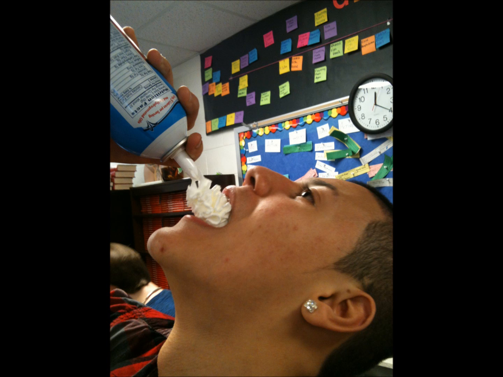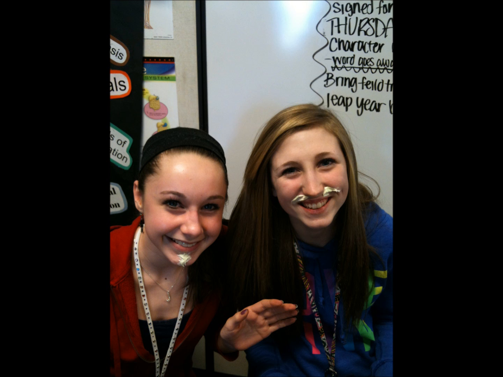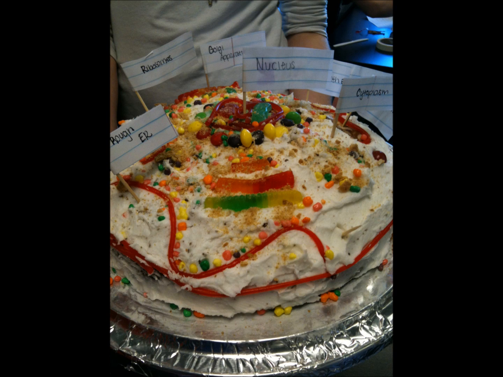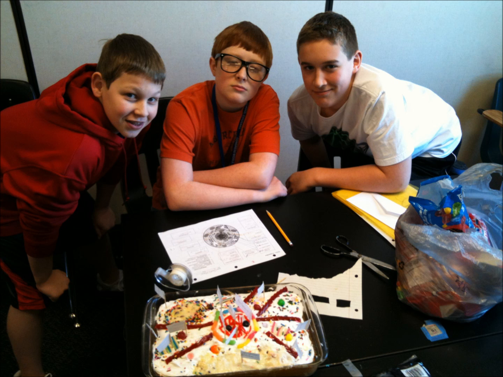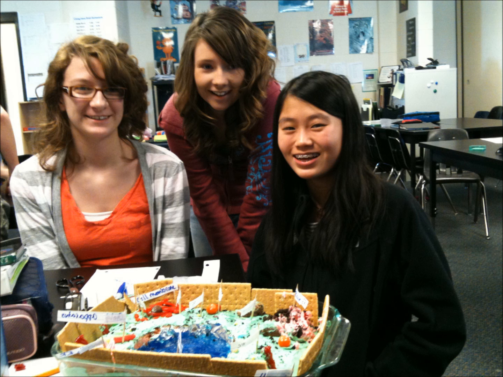Now, their cake should already be frosted with that green or white frosting. What needs to happen on Wednesday and Thursday is one student will be placing candies around the cake. Another student will be filling out their organelle key. And a third student should be constructing toothpick labels with the name of the organelle on both the front and the back side.